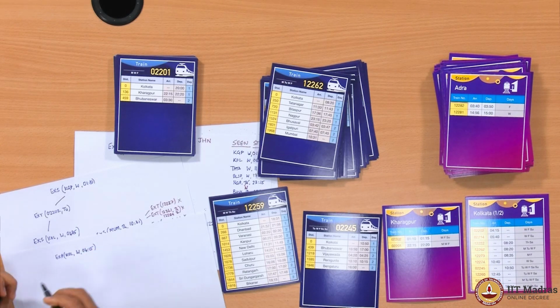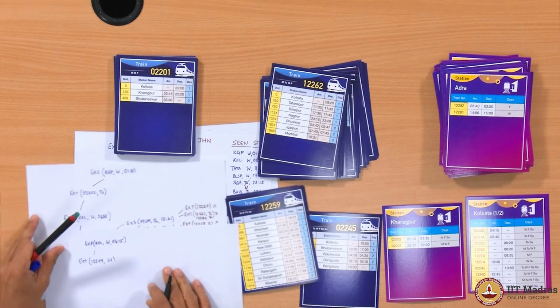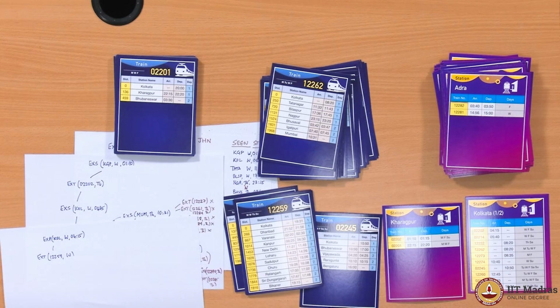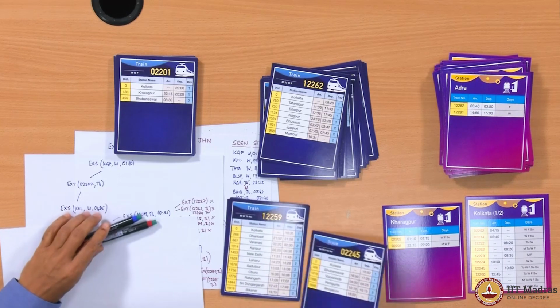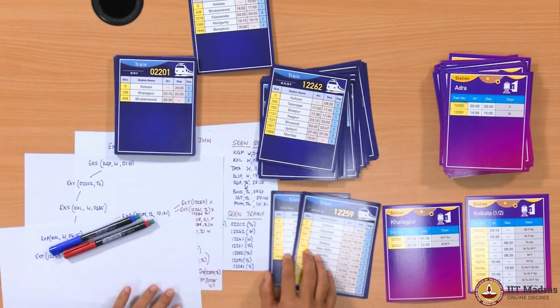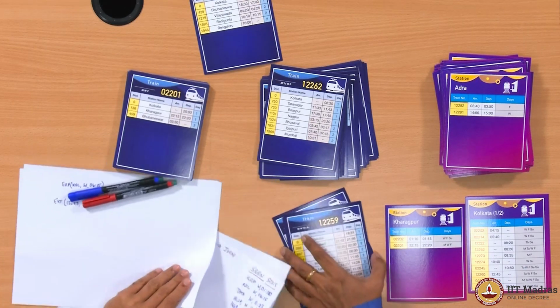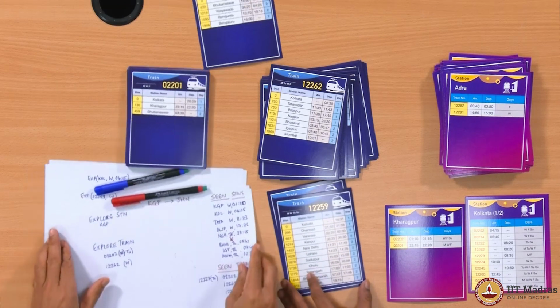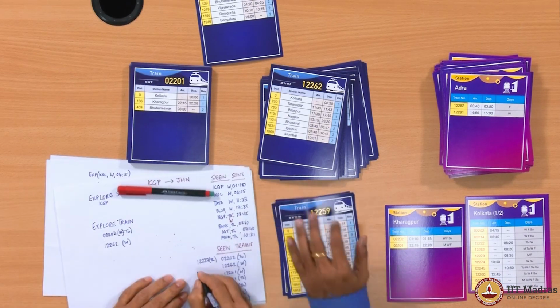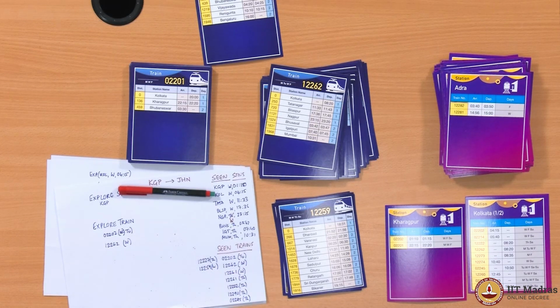Yeah. So what is the train? Explore train 12259, leaving on a Wednesday. Okay, so I first have to go back, and this thing we have to come back to at some point if we need it. So here we have now 12259 on a Wednesday.